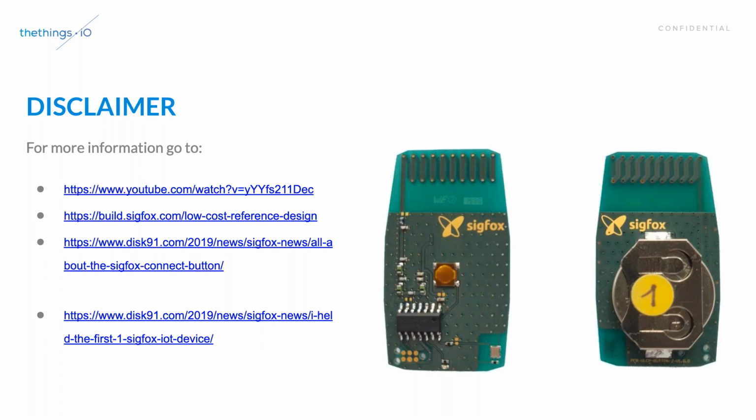On the second link, you have the reference design of low-cost devices by Sigfox. If you want extra information from an amazing Sigfox hacker, you have Paul Pinot's blog, and on the last link below you also have his experience building his own $1 Sigfox device.